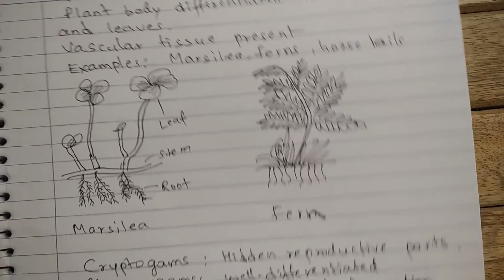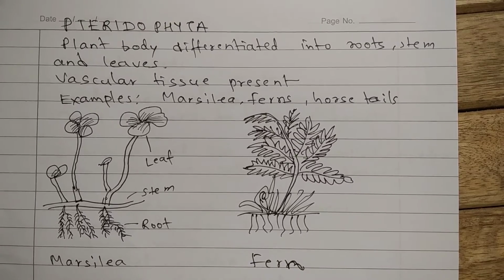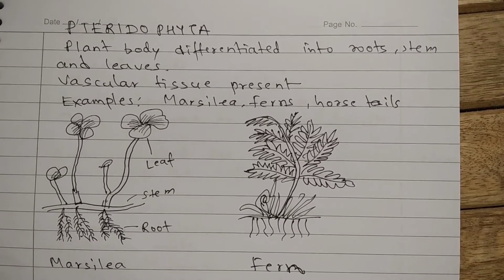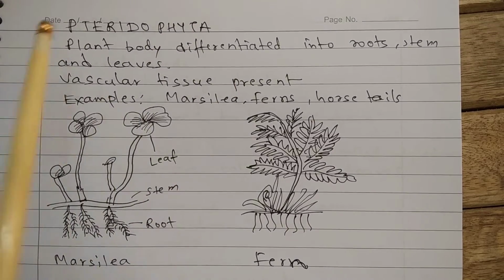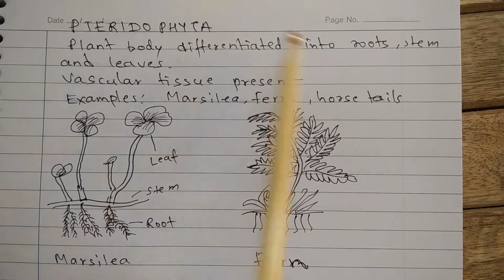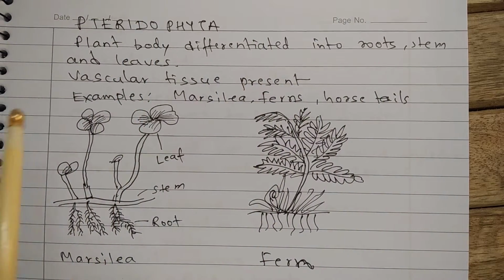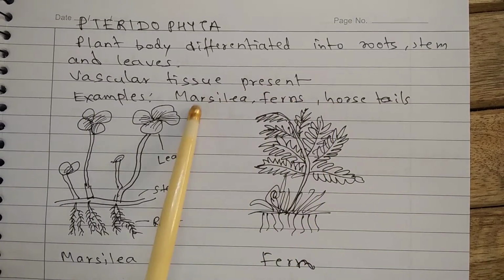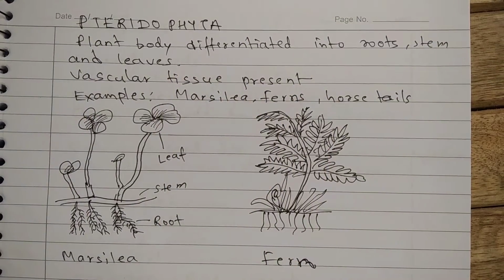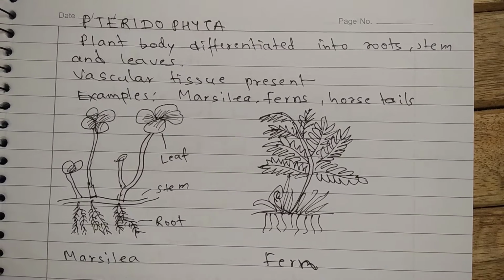The third division is Pteridophyta. Now, some development has taken place, some evolution has taken place, and now the plant body is differentiated into roots, stem and leaves, and vascular tissue is present, which means there is specialized tissue for conduction of water and minerals and transport of food.